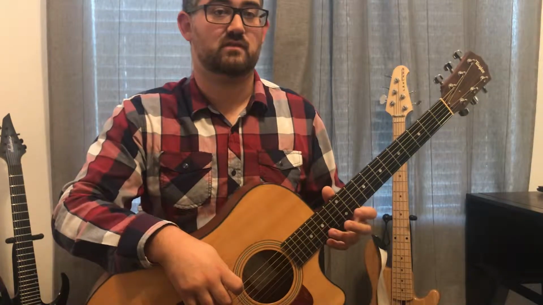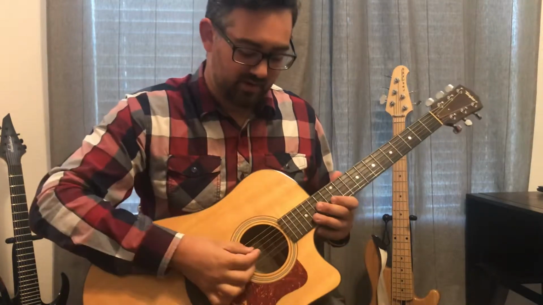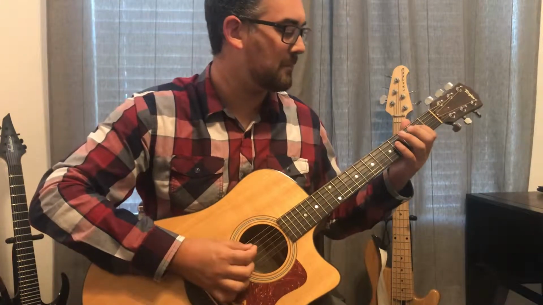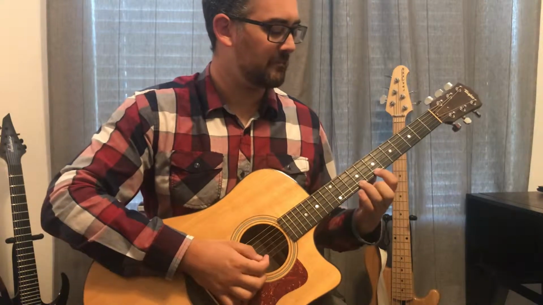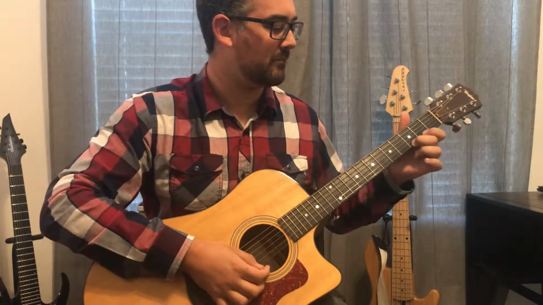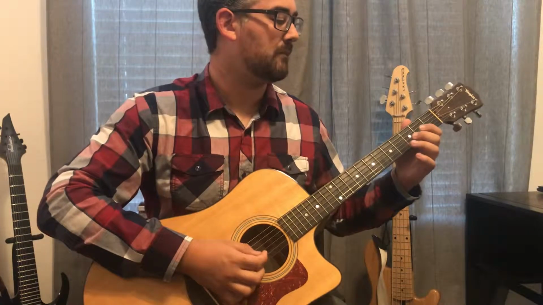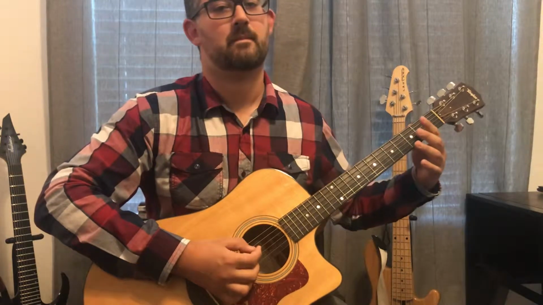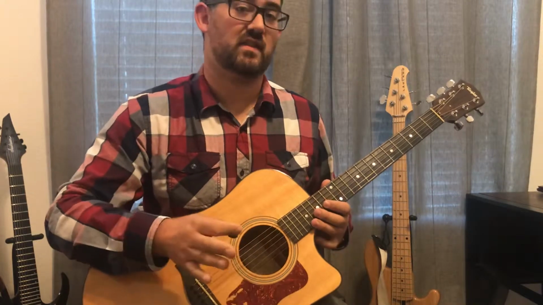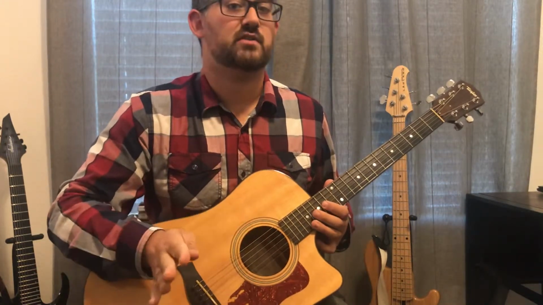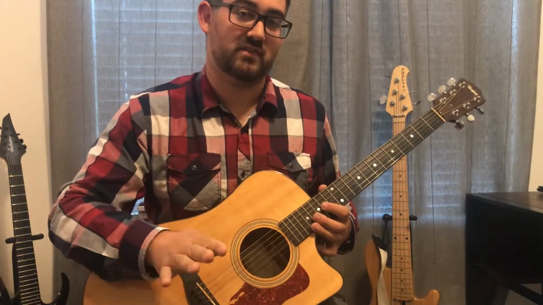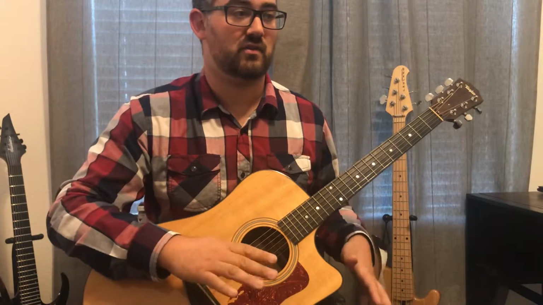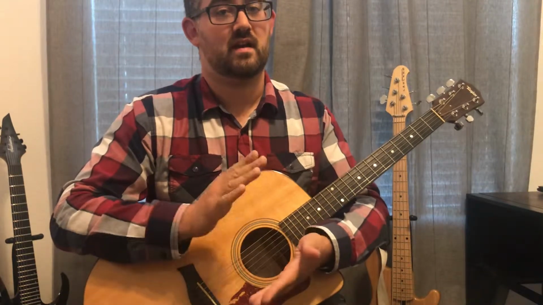Last week we went over the scale of D major, the two octave D major scale, which goes like this. Okay, and hopefully you've practiced that at whatever tempo you want. I'm not concerned about how fast you can go or how slow you can go, as long as you are consistent with the tempo.